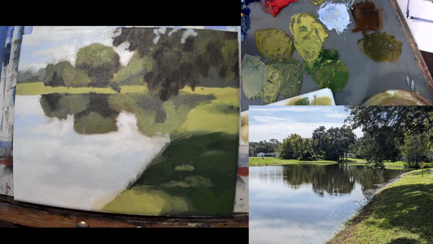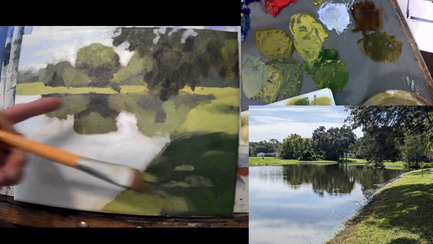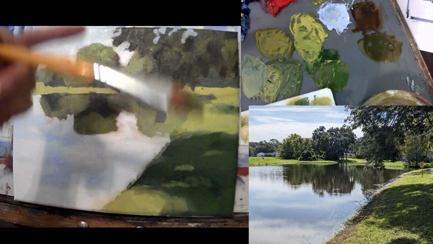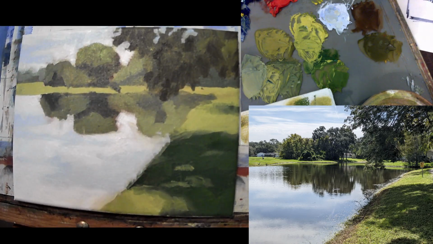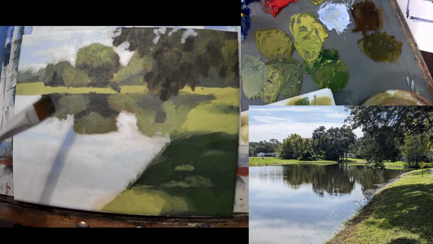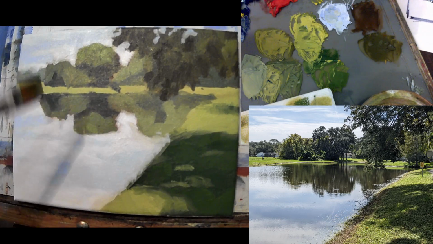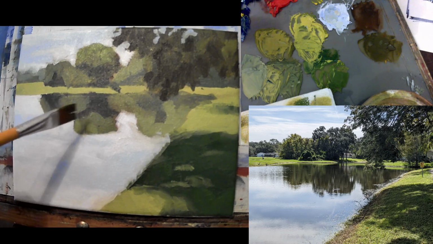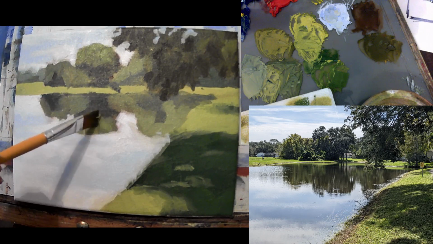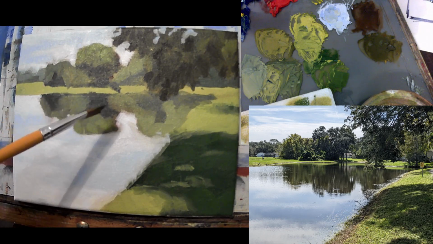And if it doesn't match exactly, as long as the overall shape and the shadow and light area shapes match up, I think it will work. And remember, you can tip your canvas to the side or upside down if that helps to figure out what you are doing.